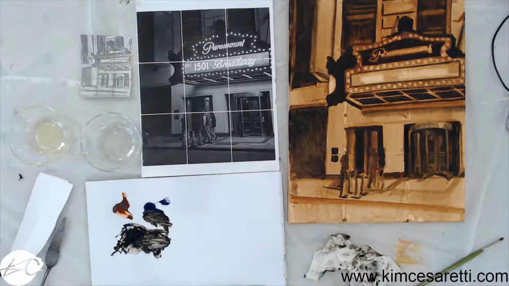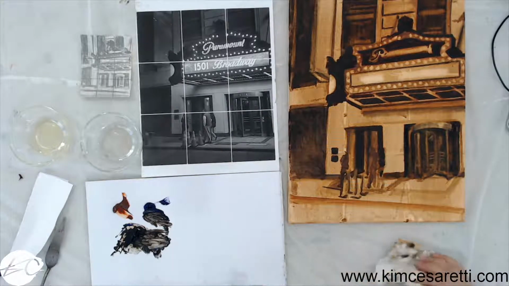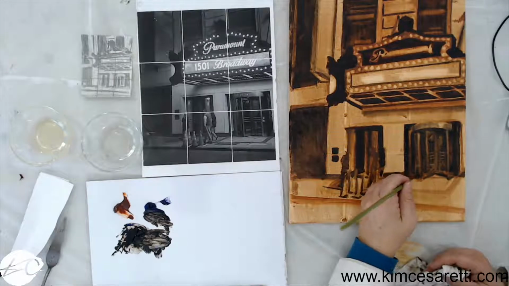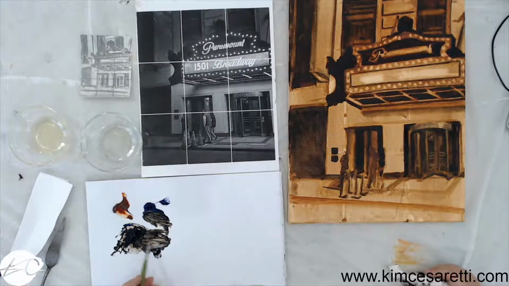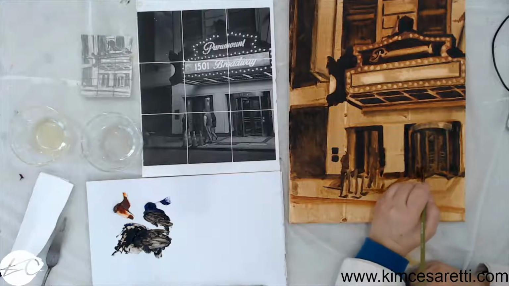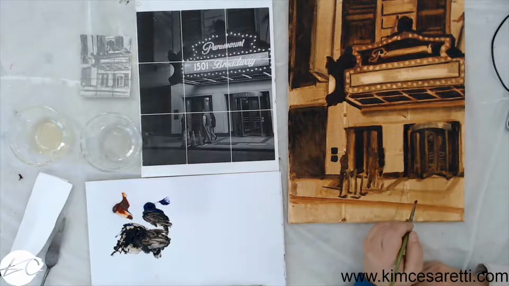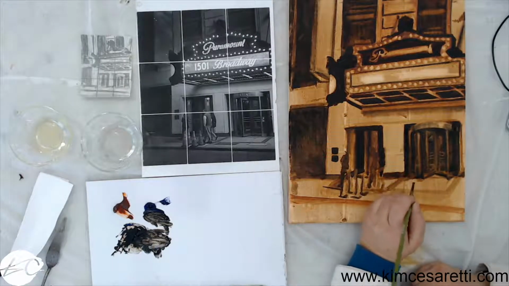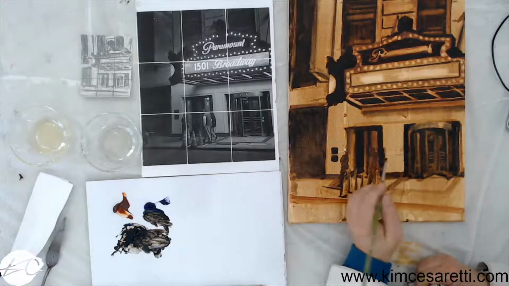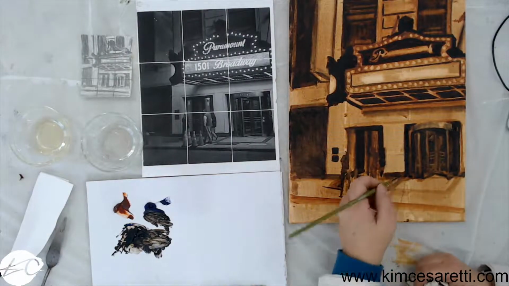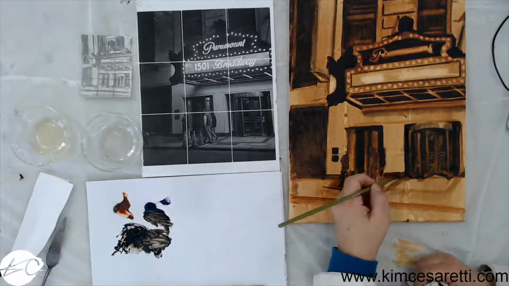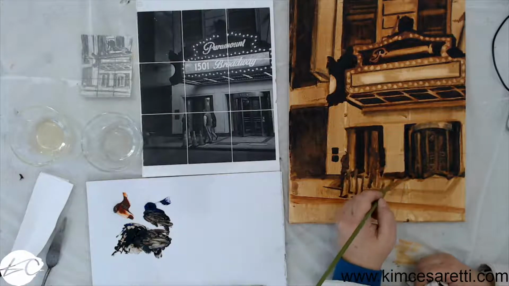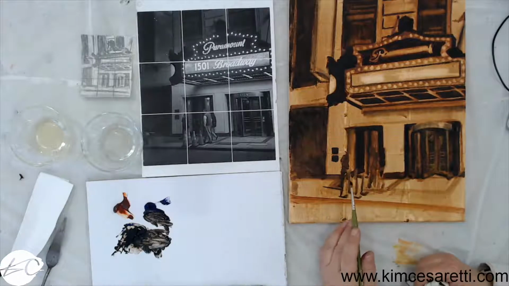Okay, so I think that's probably pretty close to where I want to be, so I'm just going to leave that. Let me double check and make sure I don't need any more dark shadows. These doors are that, this, and that's there. All right, that's good.